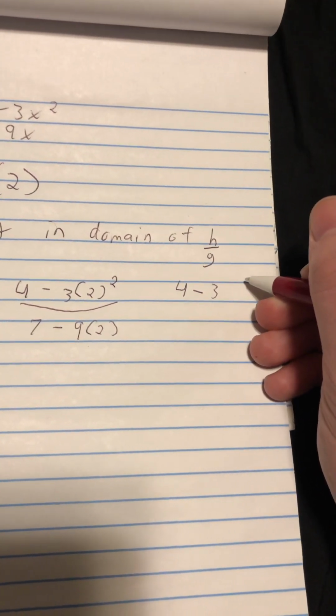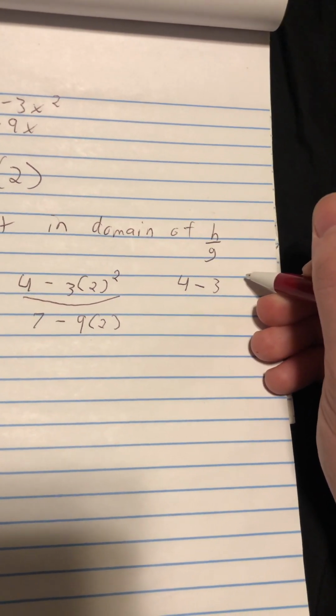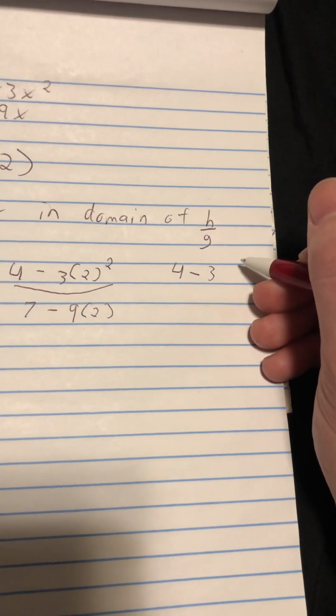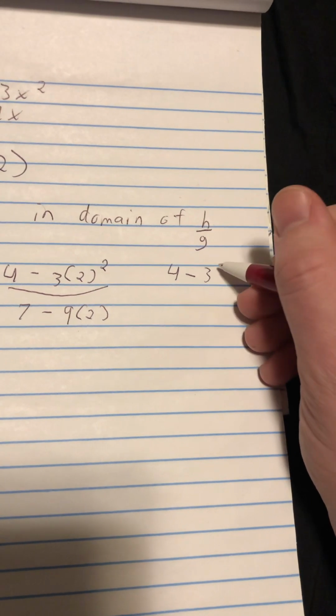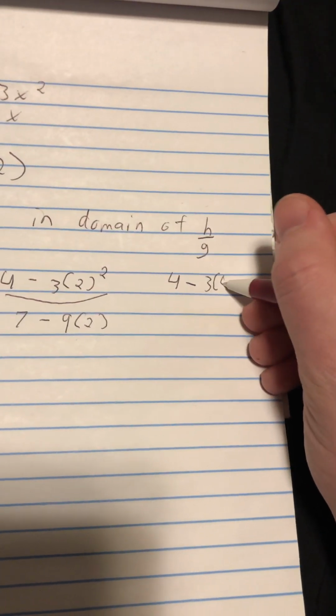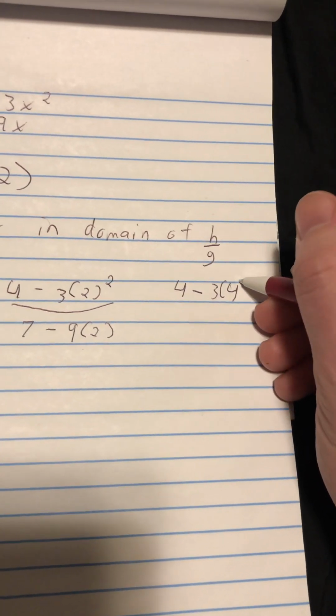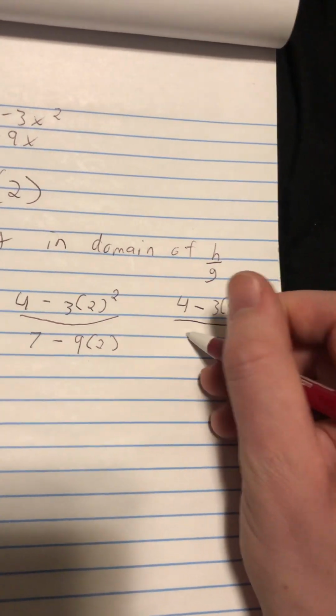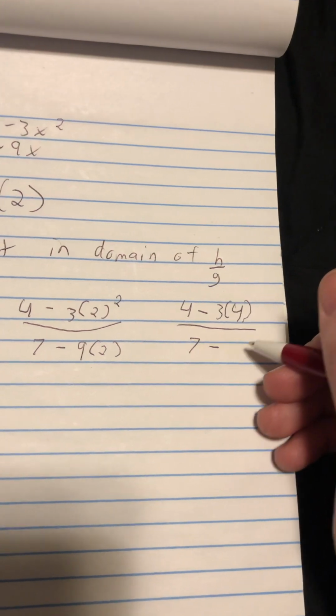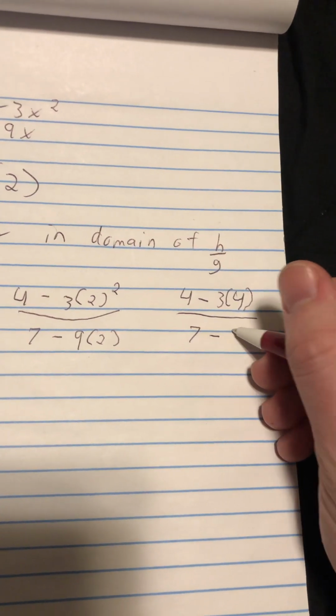We want to do the exponent first, so that way, the order of operations. So 2 to the power of 2, which is just 2 times 2, is going to be 4. And then that 7 minus 9 times 2, which is just 18.